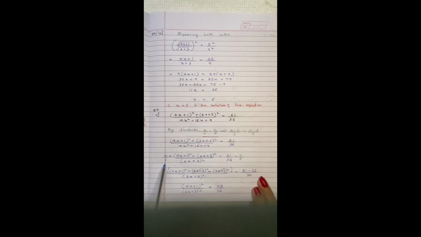So, a upon b, 4x plus 1 whole square and 2x plus 3 whole square upon, this is a complete square, 4x square plus 12x plus 9, right. So then we will write this in 2x plus 3 form, whole square is equal to 61 upon 36 as it is.